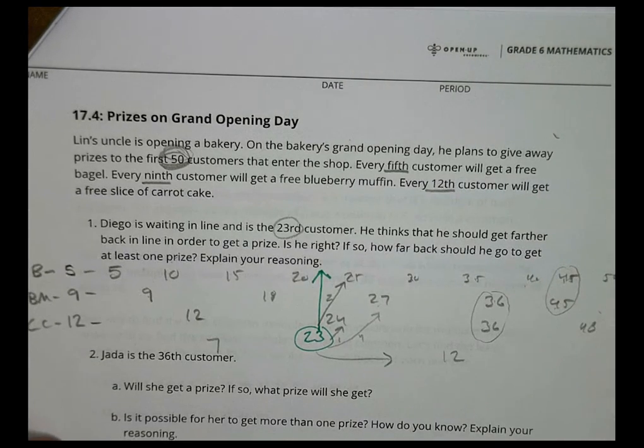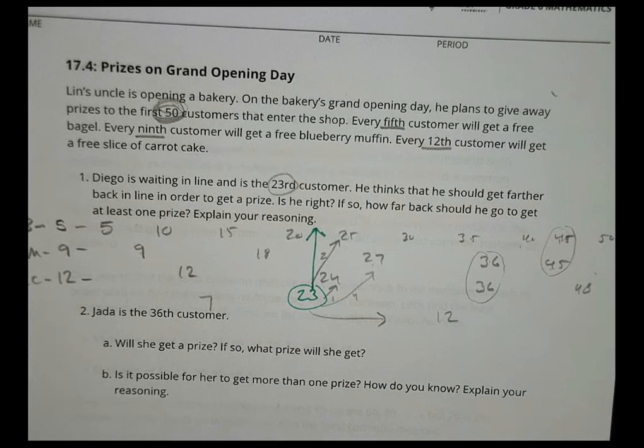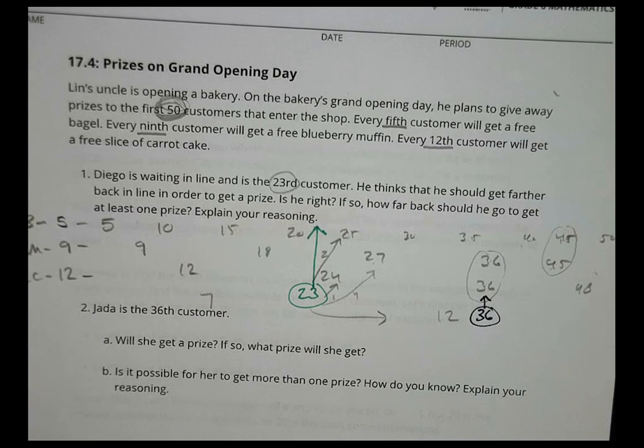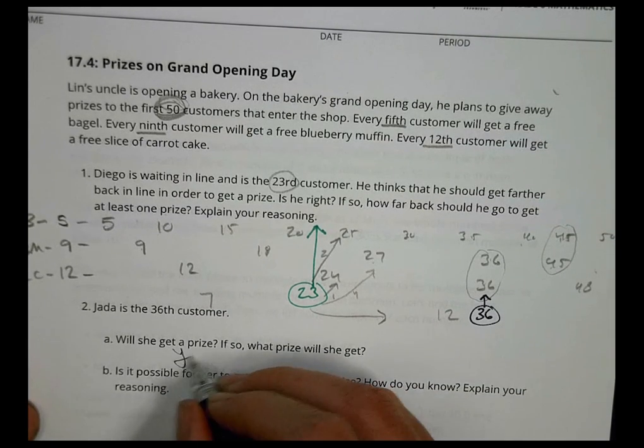All right, Jada is a 36 customer. Wow, way to go, Jada. She's right here at 36. Way to go. Will she get a prize? If so, what will she get? I would say she's going to get a prize. Yes, indeed. What is she going to get?